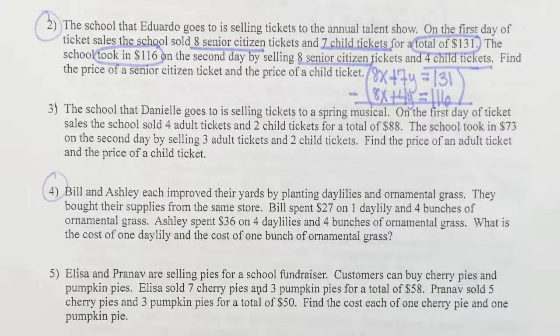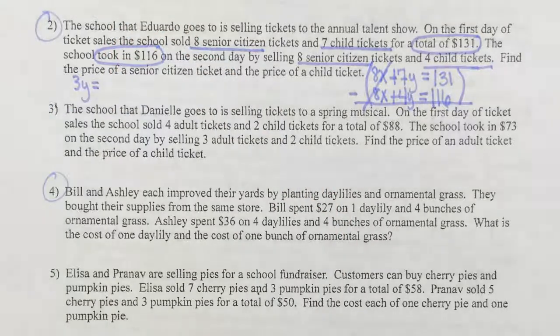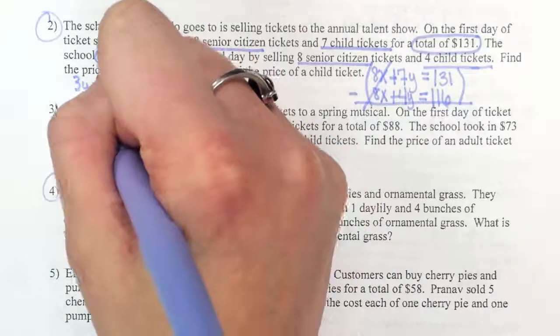Subtract. 8 minus 8 is 0. They cancel. 17 minus 4 is 13y. 131 minus 116 is 15. Divide, and y equals 5.